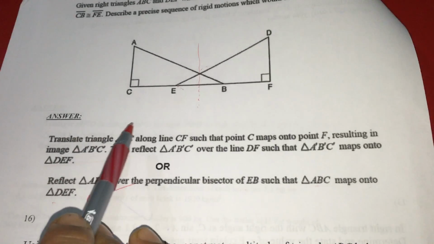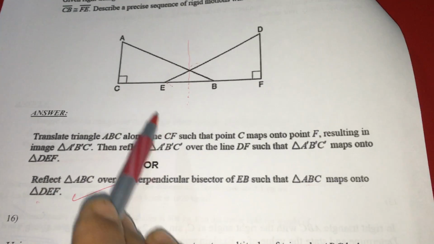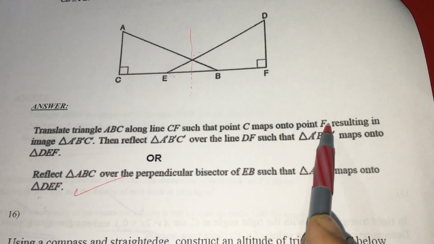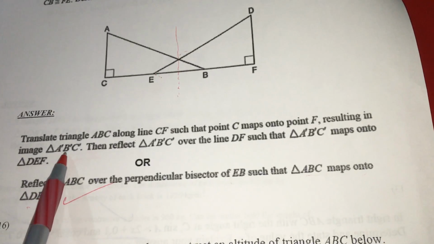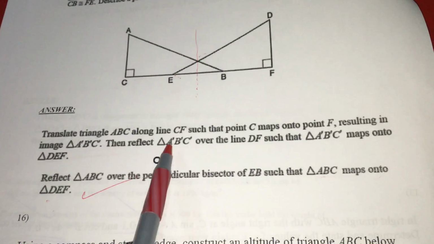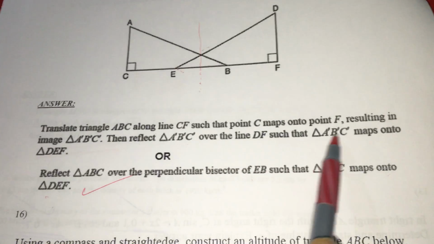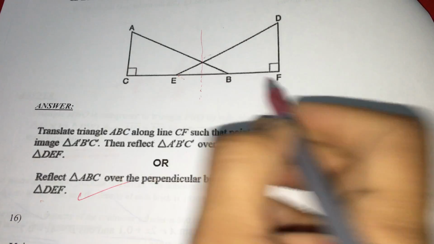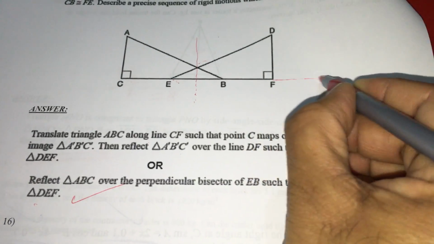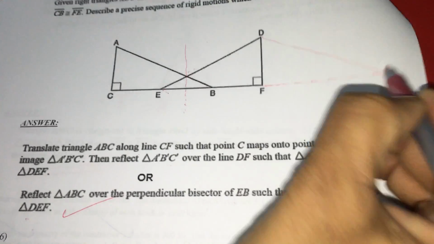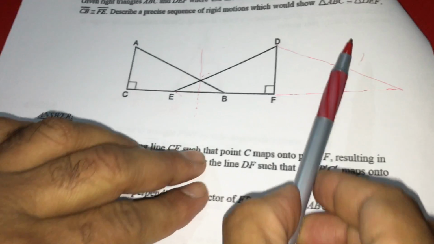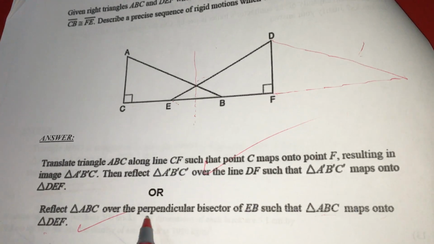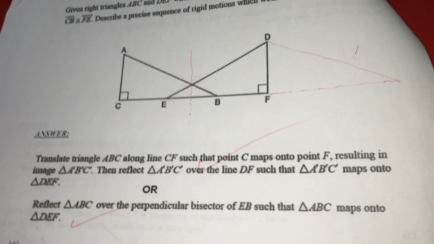Otherwise, translate triangle ABC along the line CF such that the point C maps onto F, resulting in triangle A prime, B prime, C prime. Then reflect that over the line DF such that this maps onto DEF. That means when you translate this, the triangle ABC will come like this. This is the image. After that, when you reflect, this will come as DEF. So either you write this answer, or this answer. Both are correct. Thank you.